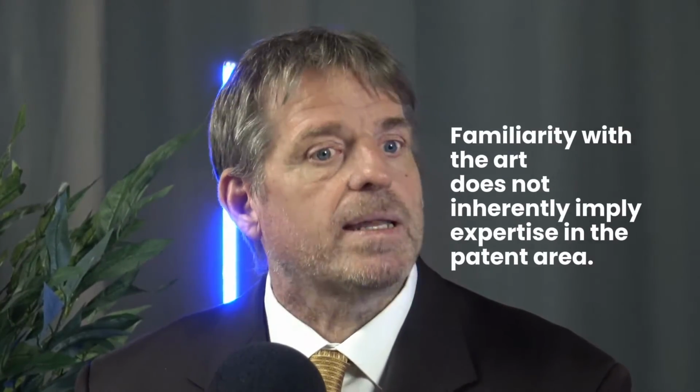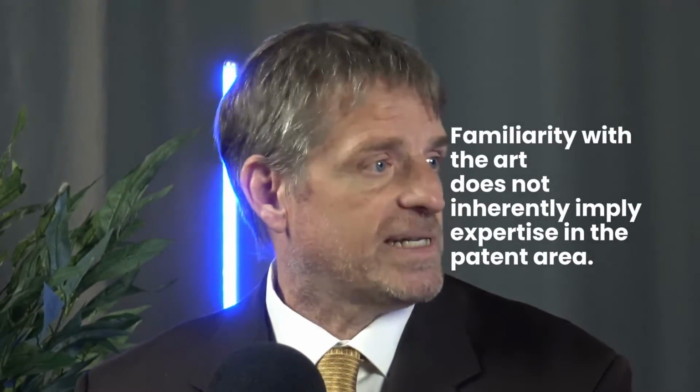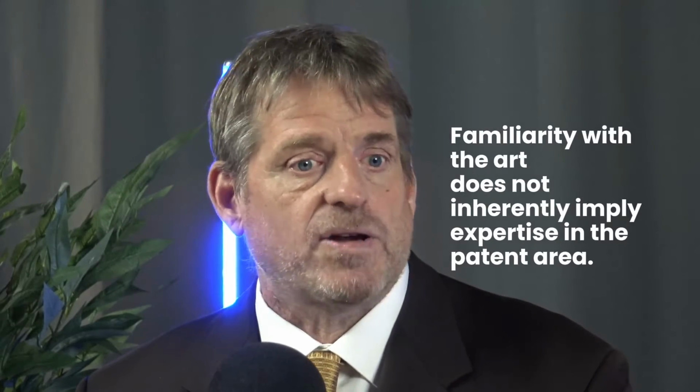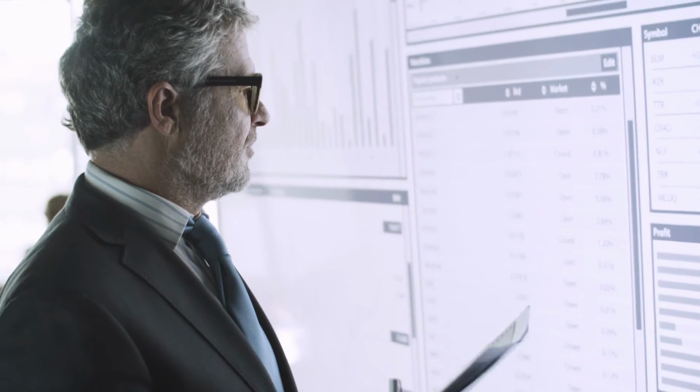So, why is that? Just because you're familiar with the art, that is the references that might be in your field, you may not necessarily be familiar with the patent area. A lot of times, if you're a scientist, you may not recognize that you actually have access to patent databases where you can look and see whether or not your invention is known. What you want to patent may have been patented before, even though there might be no literature references on your potential invention. So I think that's an important point.